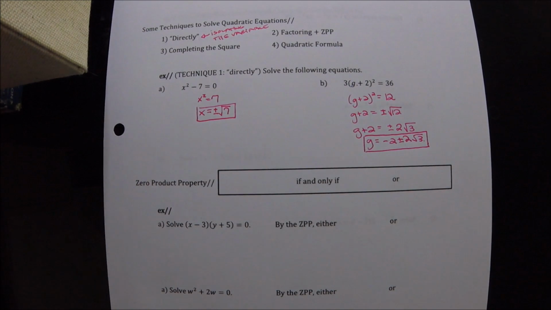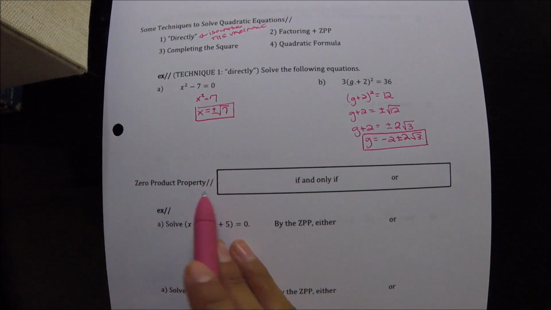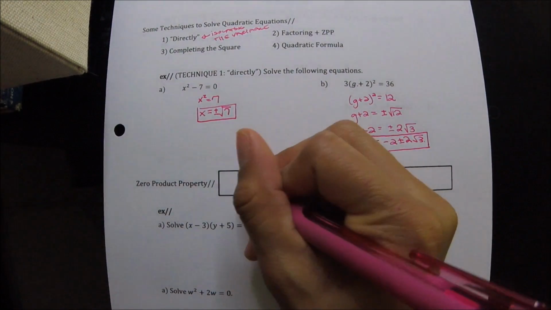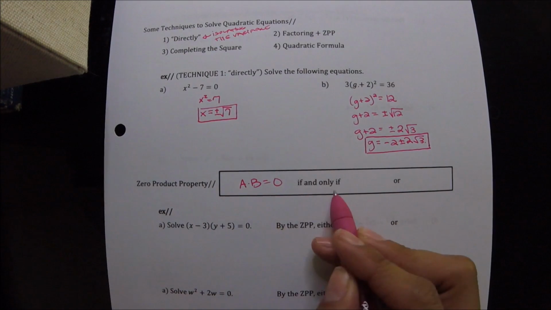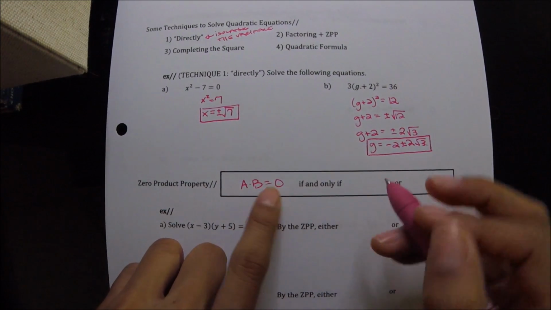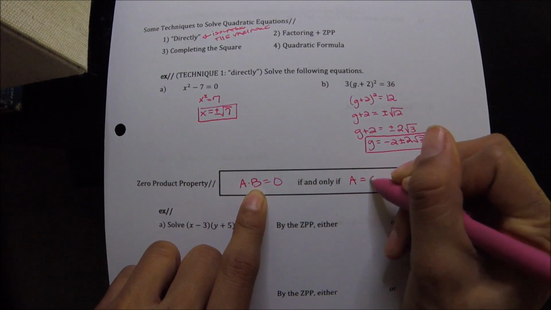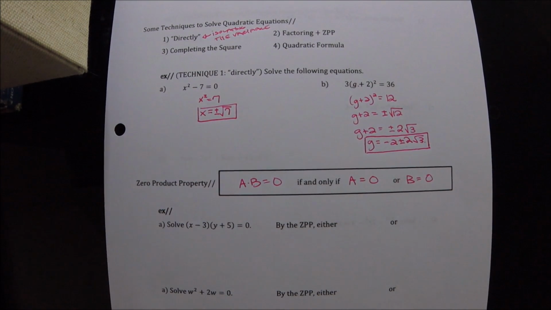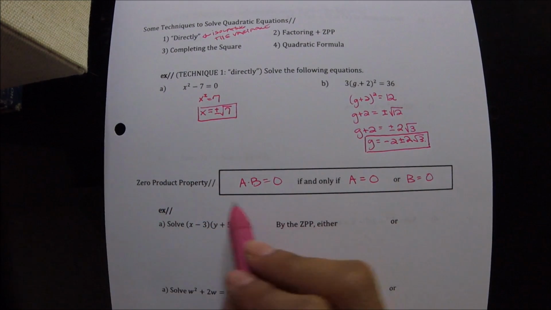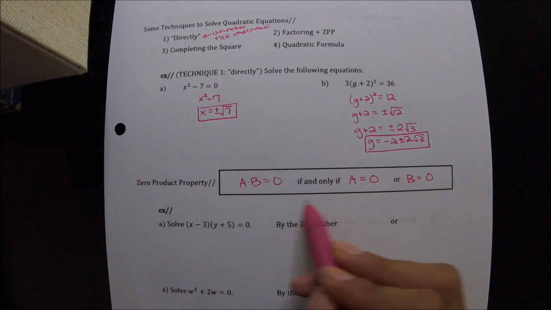Well, it must be true that one of the numbers had to be 0 in order to get that product of 0. And so that's what this zero product property is based on. So if you have two numbers that multiply to 0, that's true if and only if either A is 0 or B is 0.